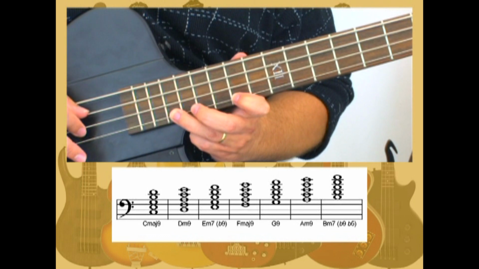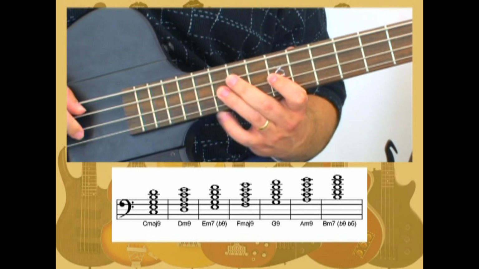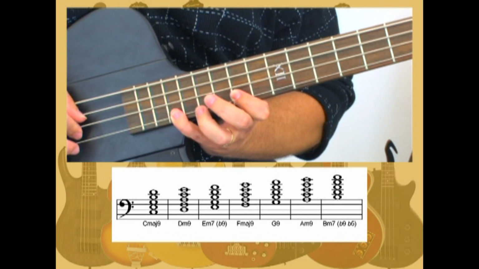The new chord becomes B minor 9 flat 5: B, D, F, A, C sharp.